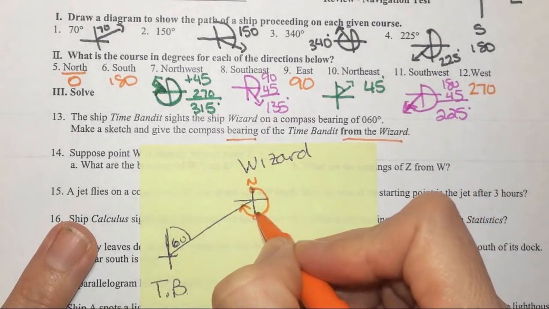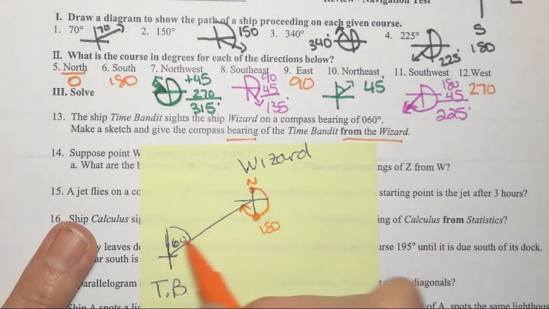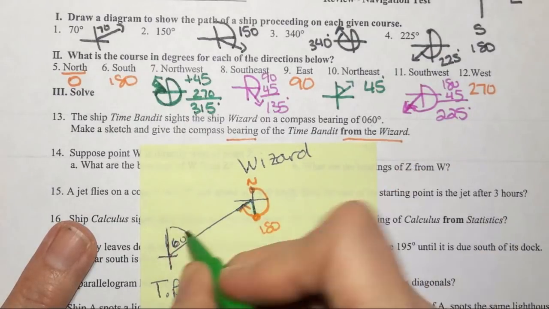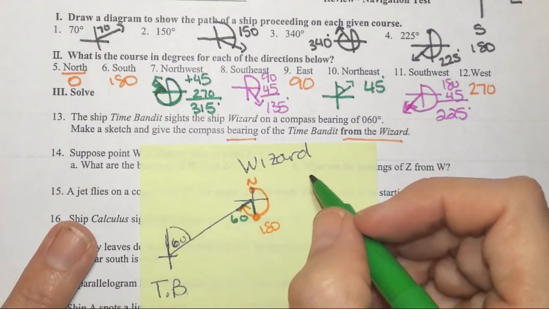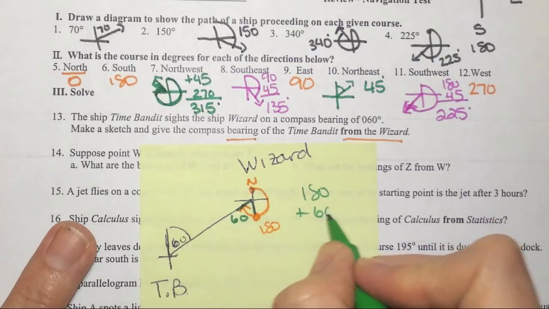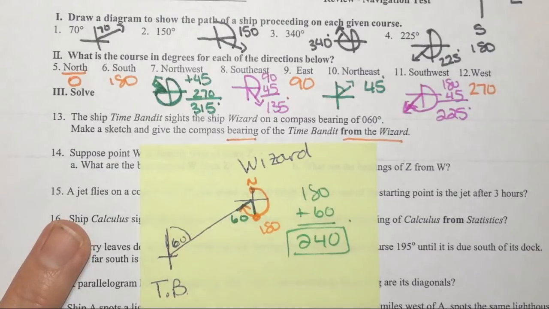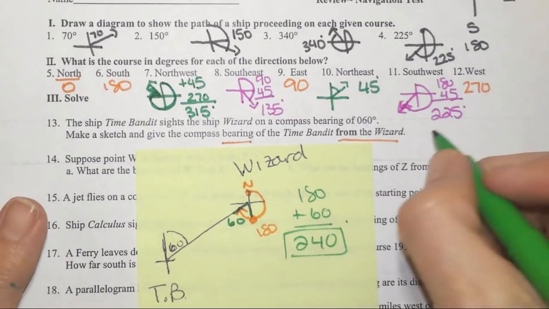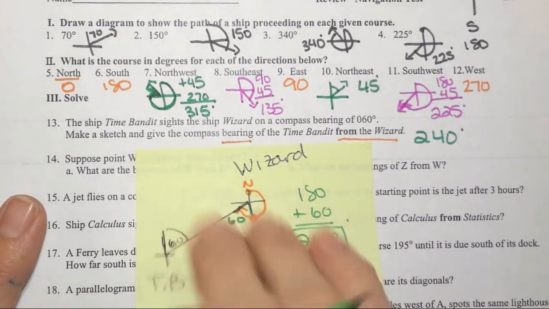So I know from here to this dot is 180. And then I know because I have alternate interior angles that this wedge right here is 60. So I'm going to add 180 plus 60. And when I add 180 plus 60, we get 240. So that's my answer for number 13, 240 degrees.